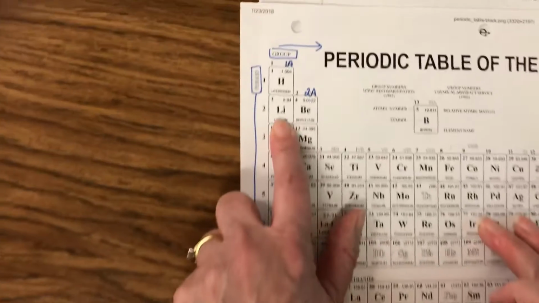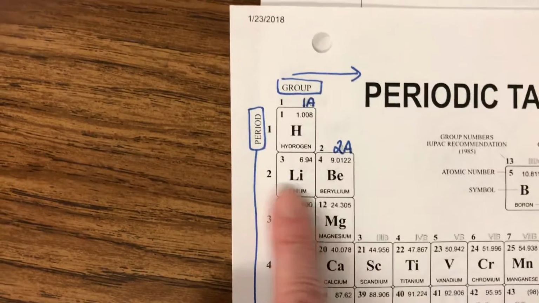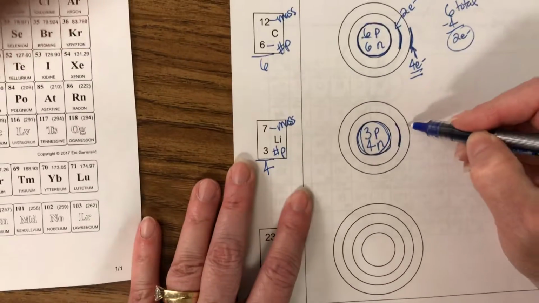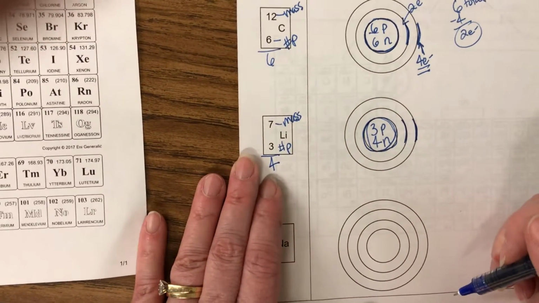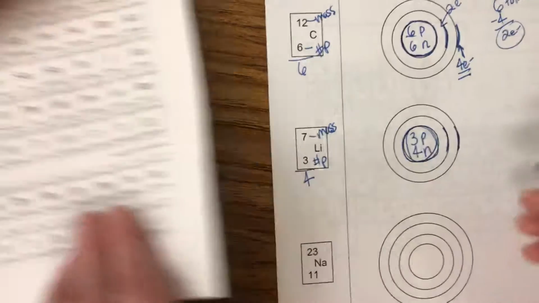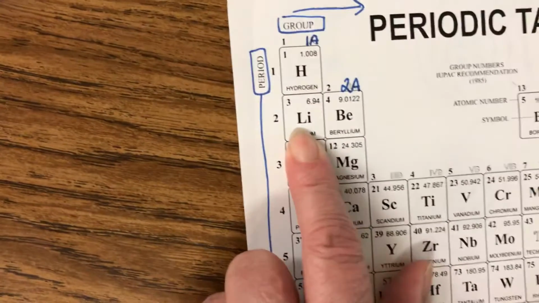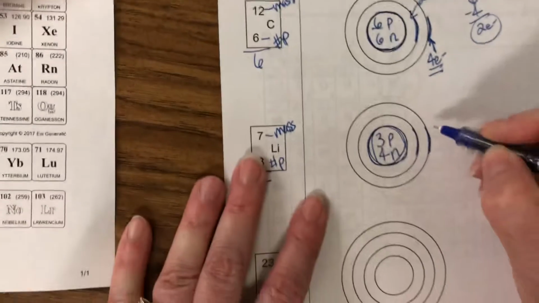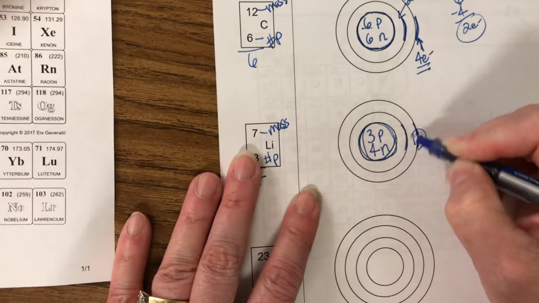Lithium on the periodic table is in the second period. So I should have 2 rings. This picture already has 2 rings drawn on it for me. Lithium is in group 1A. So this last energy level will have 1 electron.